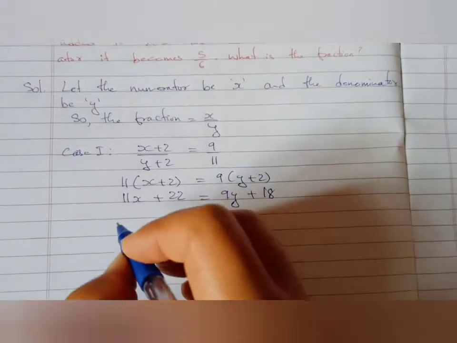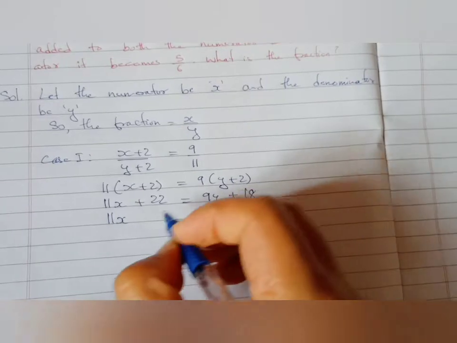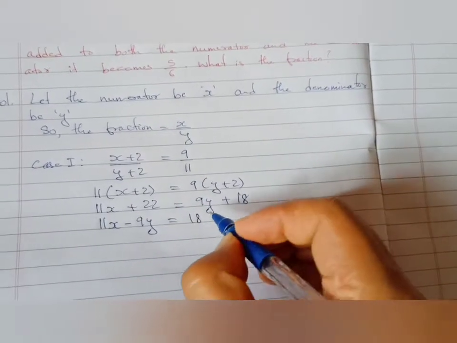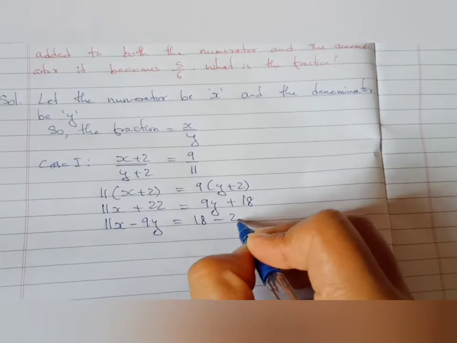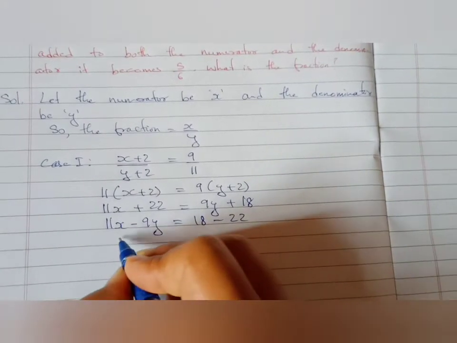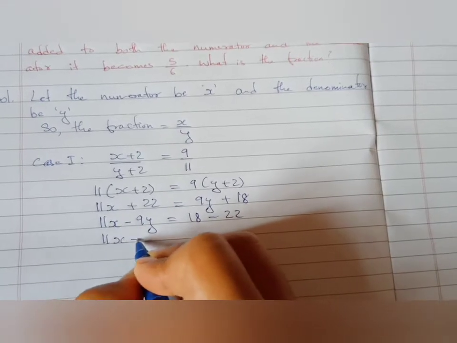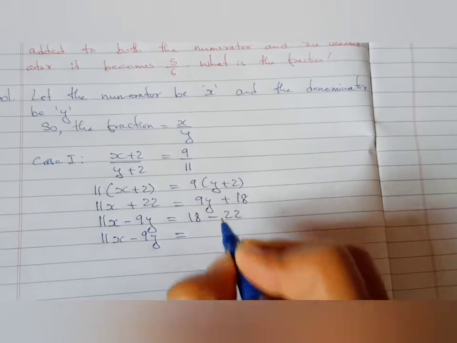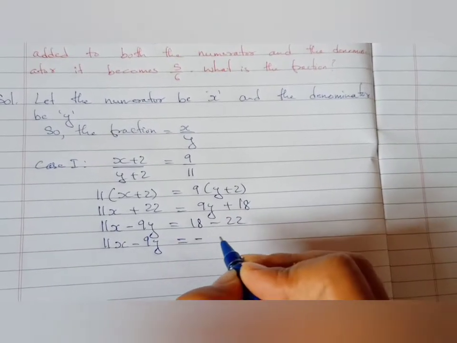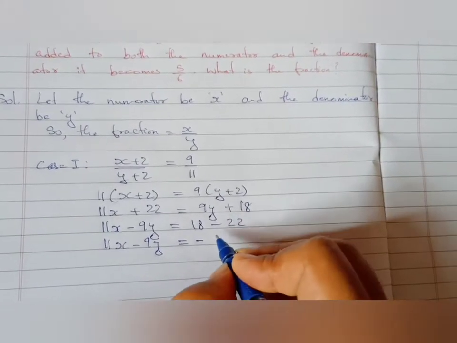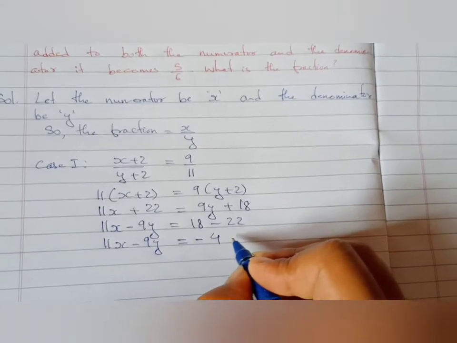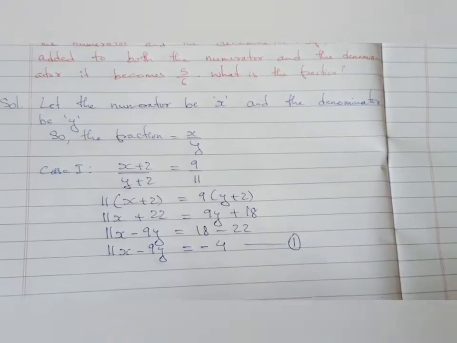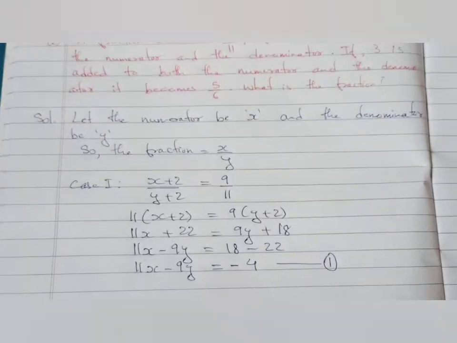Now let's bring variables on one side, 11x minus 9y, and constants on the other, 18 minus 22. So the first equation that we have got from the first case is 11x minus 9y equals 18 minus 22, 22 being the bigger number, minus sign will retain, 22 minus 18 will be 4. So minus 4. 11x minus 9y equals minus 4 is the first equation that we have derived by solving the first case.